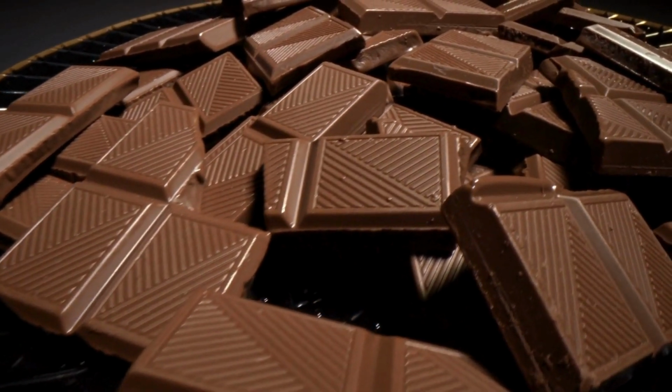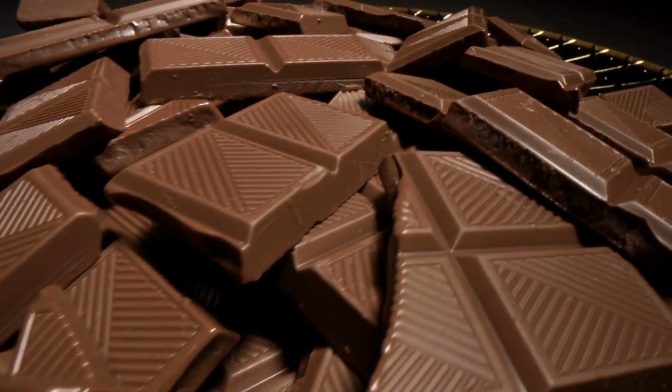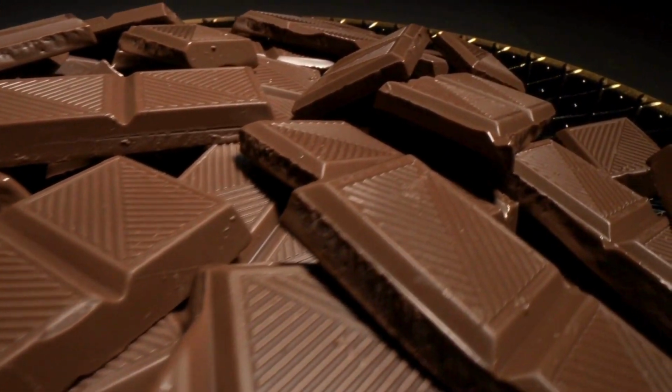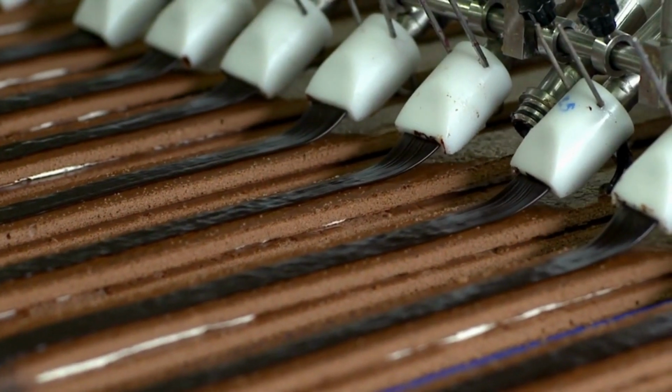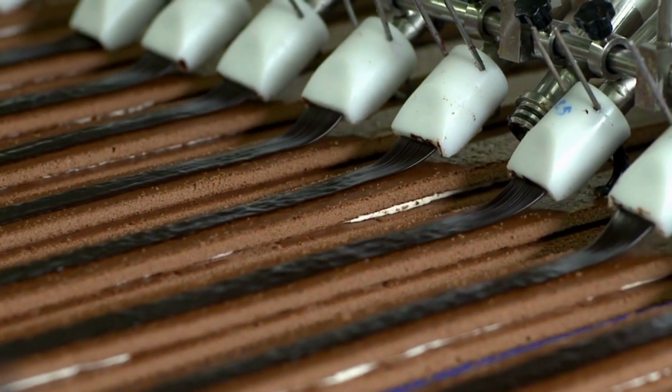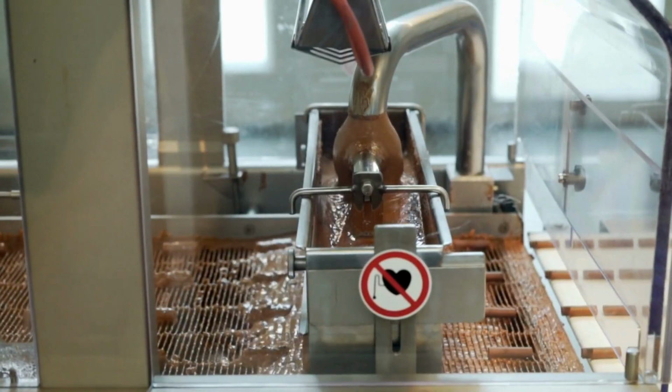Throughout the production process, there are rigorous quality control measures to ensure that the chocolate meets the desired standards in terms of flavor, texture, and appearance. This includes monitoring the temperature, humidity, and timing at every stage of the production, as well as regular taste tests.